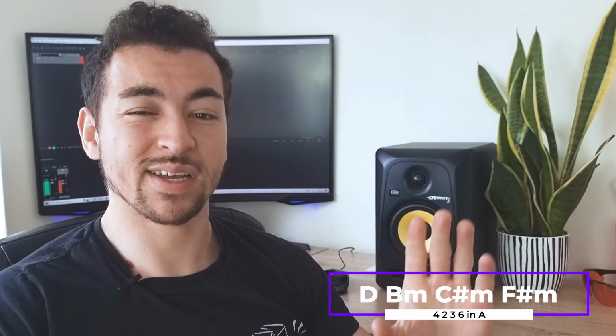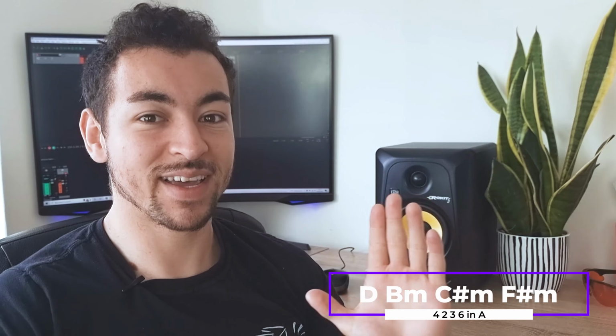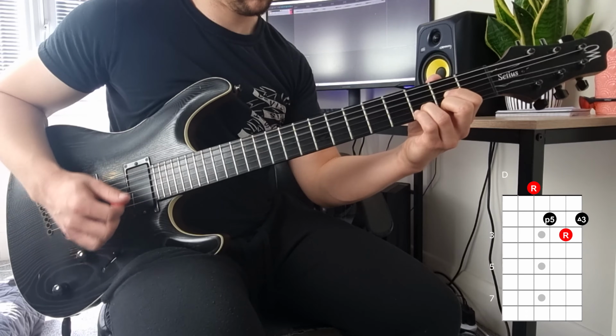Let's try a couple of other different chord progressions with this technique. So we're going to play a 4-2-3-6 in the key of A. So that is D major, B minor, C sharp minor, F sharp minor.